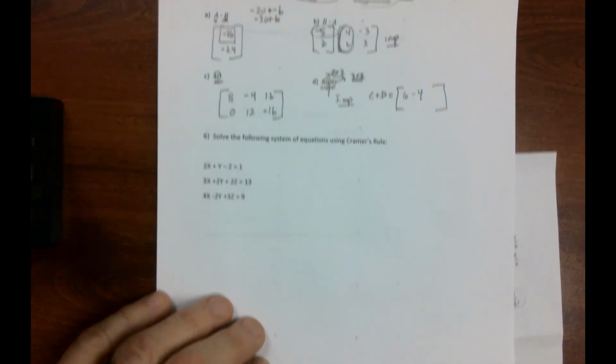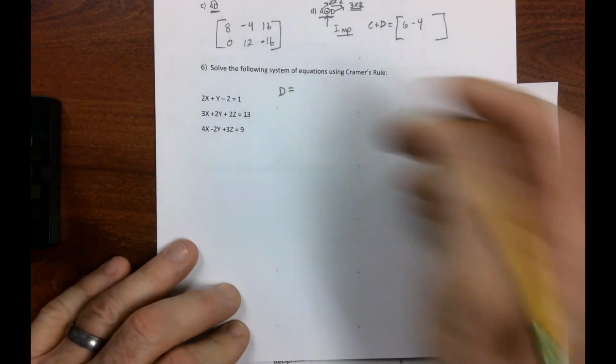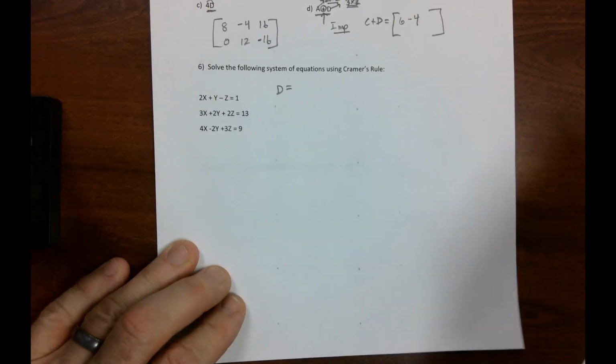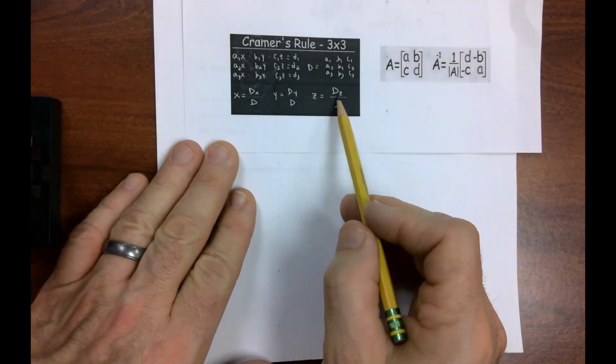All right, here comes a tough problem. Number 6, solve it using Cramer's rule. Let's zoom in for this one. All right, so the first thing we want to do is find D. And Cramer's rule is right here, but I'm not spoon feeding you everything.